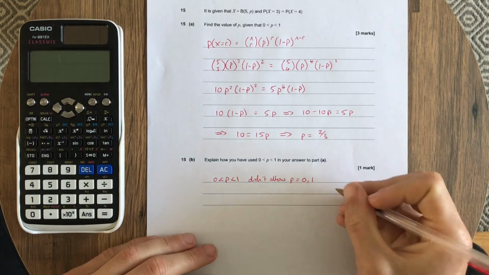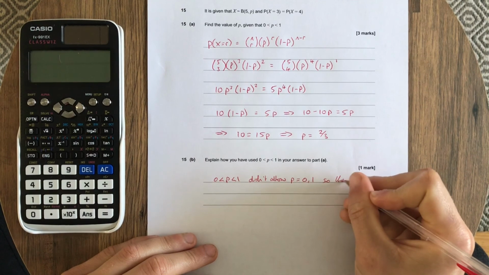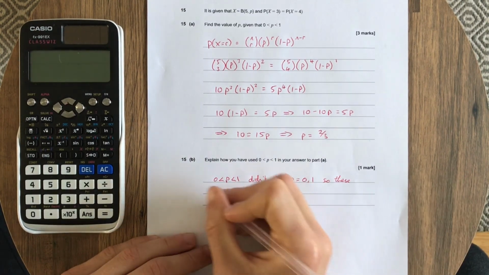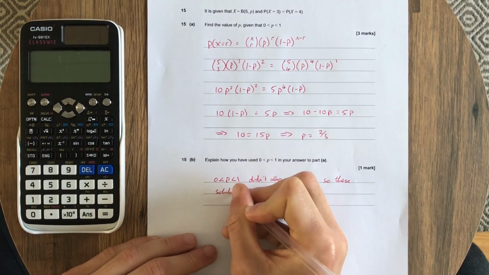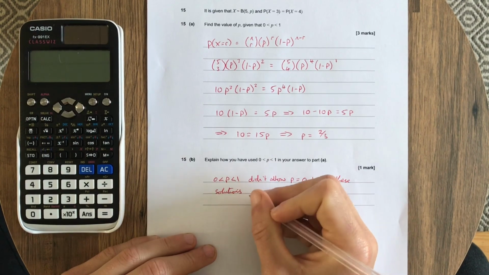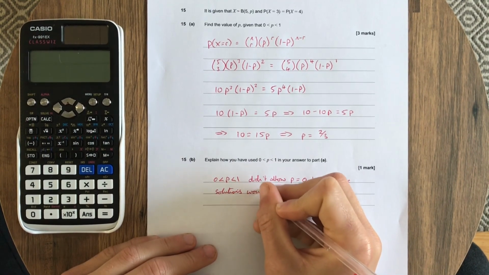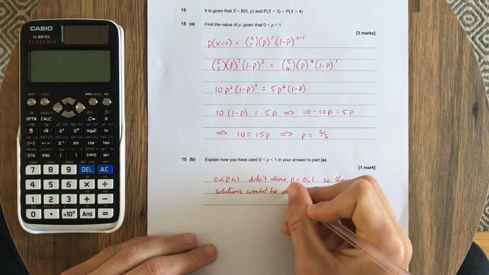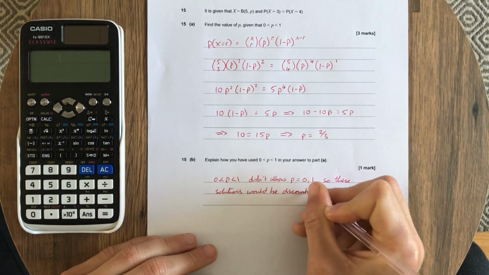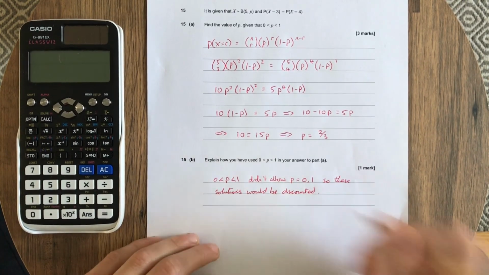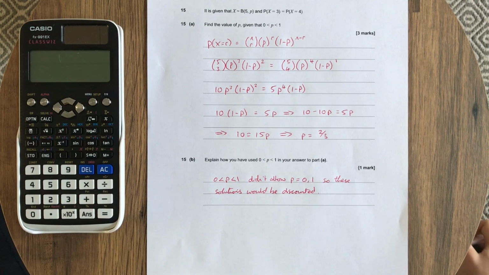Okay, and because of that, these solutions would be discounted. And because they were discounted, that allowed us then to divide by p cubed and 1 take away p to allow us then to be able to solve that equation for p.